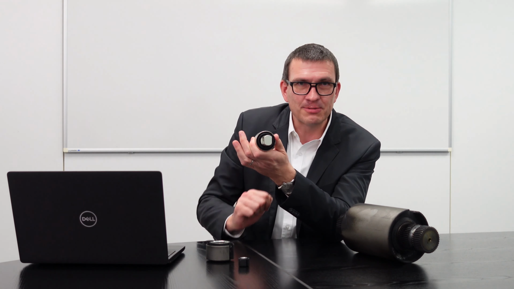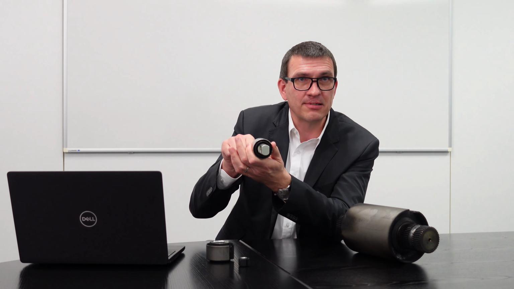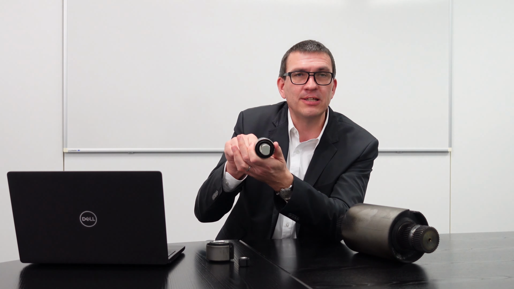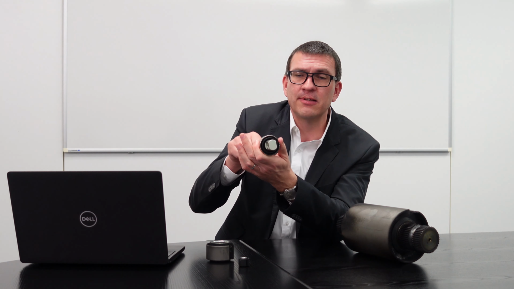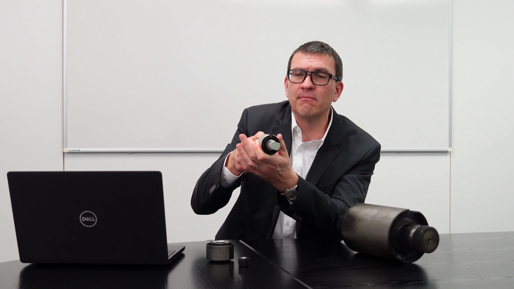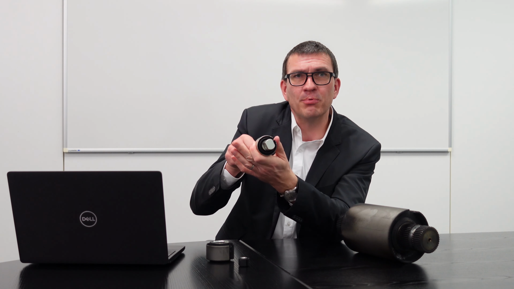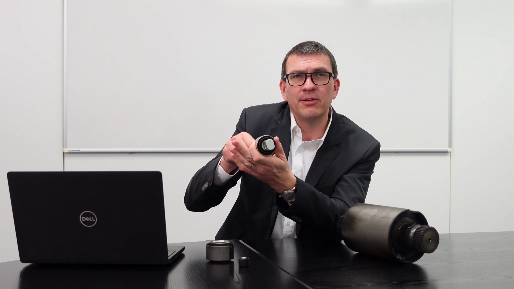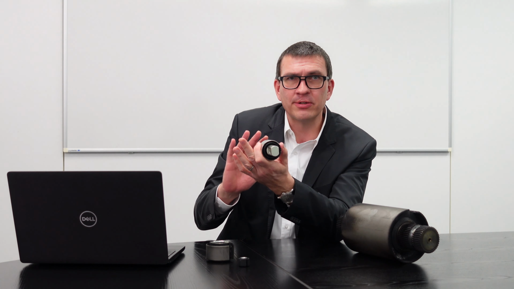This specific bush will be twisted in the field, in the series application, by 70 degrees. 70 degrees, how much is that? About that. That much you can twist the bush by only shearing the rubber. It's pure elasticity, no friction, no wear.